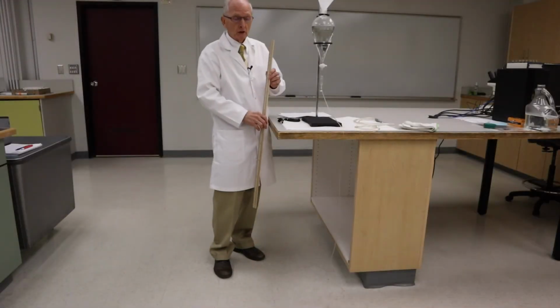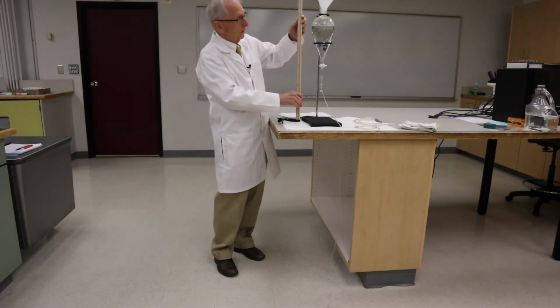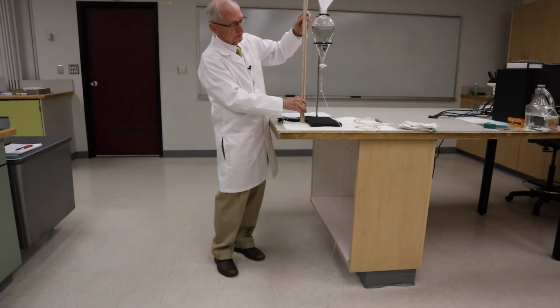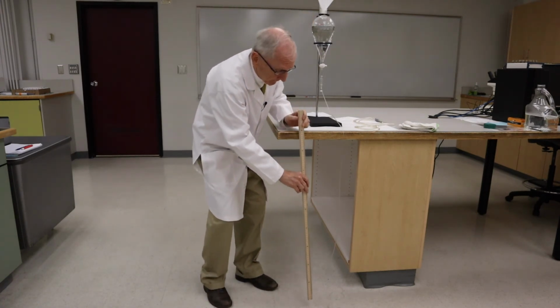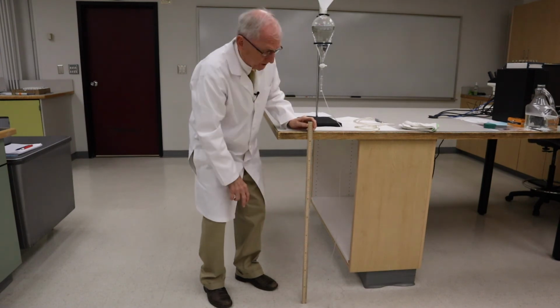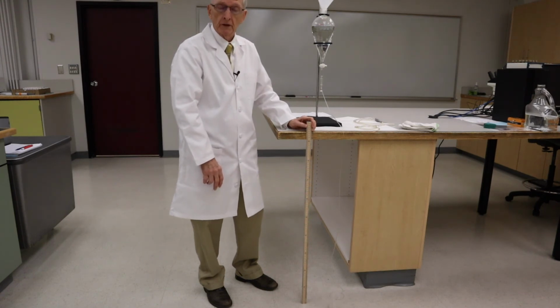Now, to get the total height of the new water column for measurement of R3, we're going to have to add the height of the water to the top of the table, which is 55.5 centimeters, to the height of the table off of the floor, and that is 95.0 centimeters. Add those two together to get the total height of the water column for the measurement of R3.